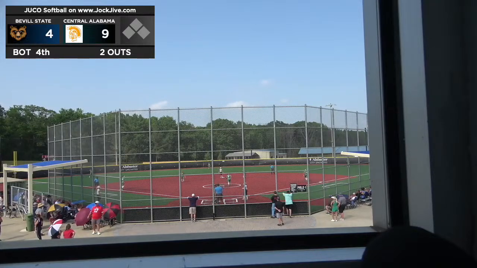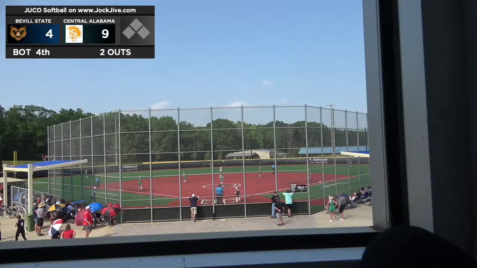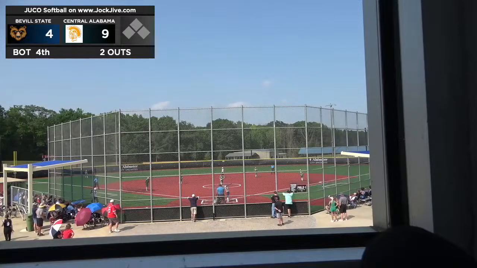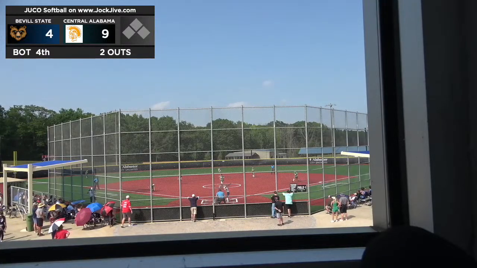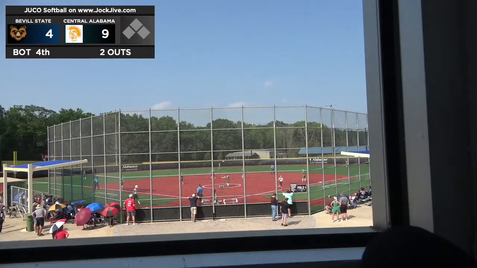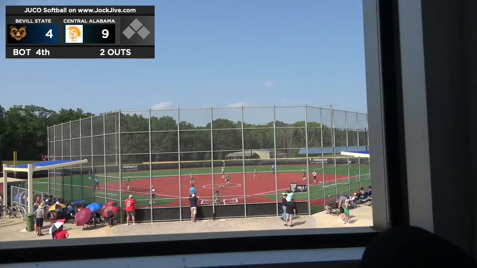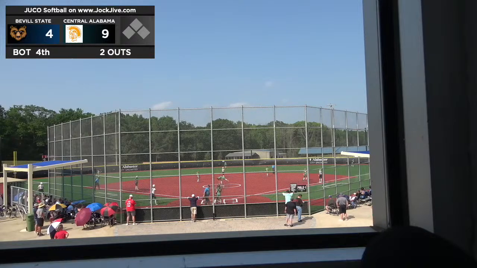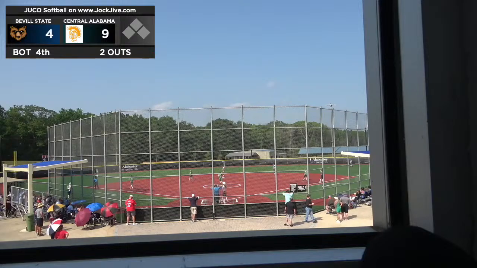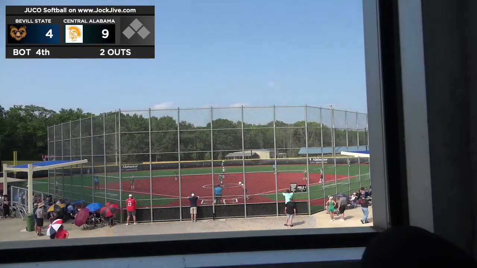Graham, the 3rd pitcher for the Bevill State Bears. 3-1 count. Now to Buff. Pitch outside. Walks her. So runners now at 1st and 2nd with 2 outs. And coming up to the plate is Morgan Brewer, who had the RBI in the 1st, sacrifice in the 2nd, and flew out to right field in the 4th inning.